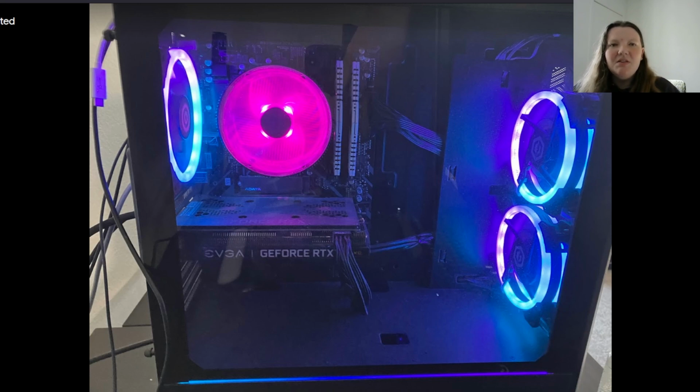All right, so this is what the inside of that desktop looks like. It has a very nice, pretty glass panel on the side, so you can see all the different components. And apologies, this isn't a video. It turned out the glare on it was a lot harder to get through, so I've got some pictures to show.